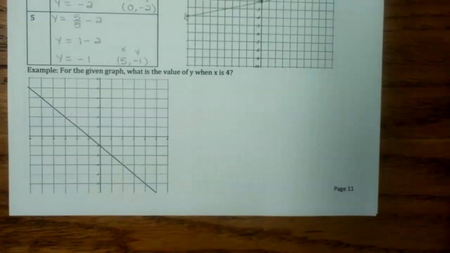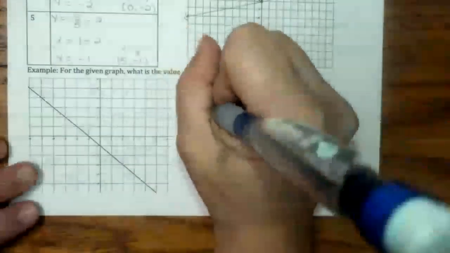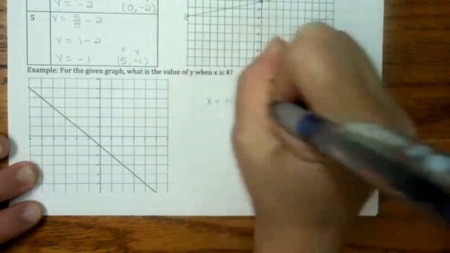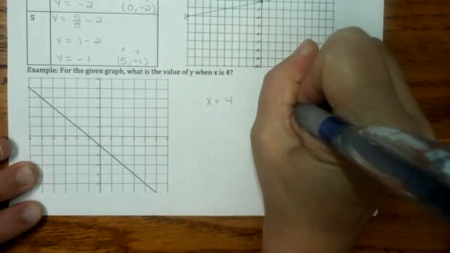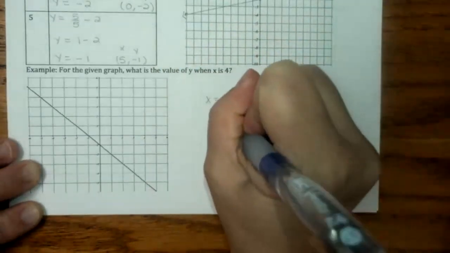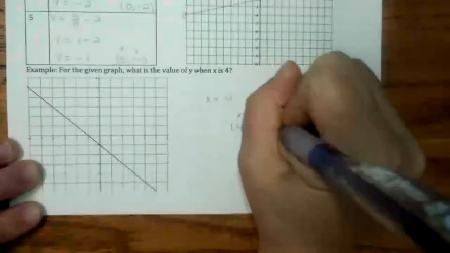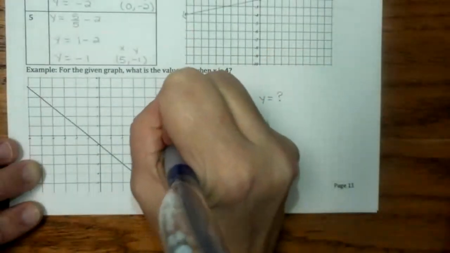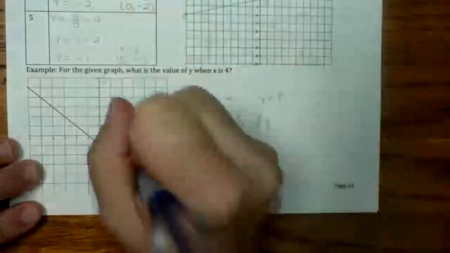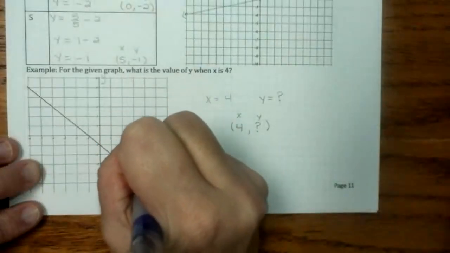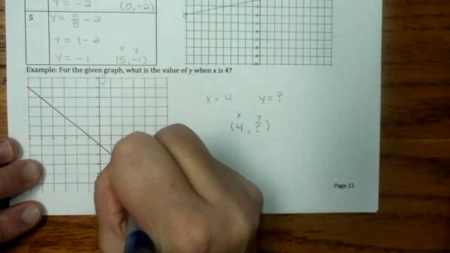This example says, for the given graph, what is the value of y when x is 4? So it's telling us x is 4. What's y? So it kind of is going to look like this. X is 4, but what is y? So let's look at our x-axis left and right, y values up and down. When x is 4, here's our graph.